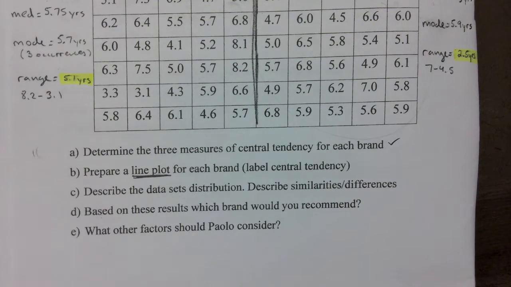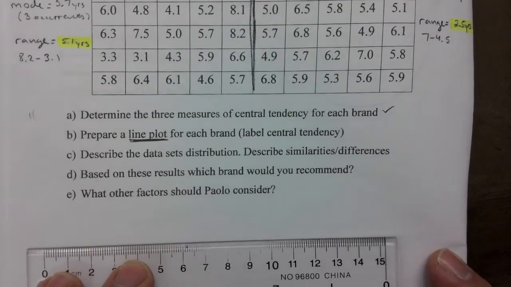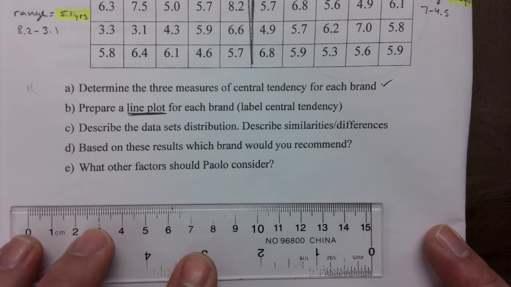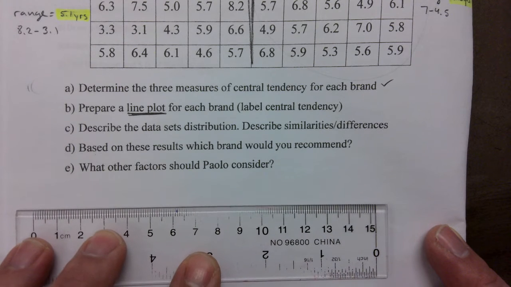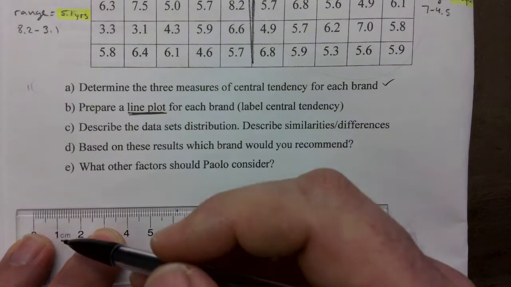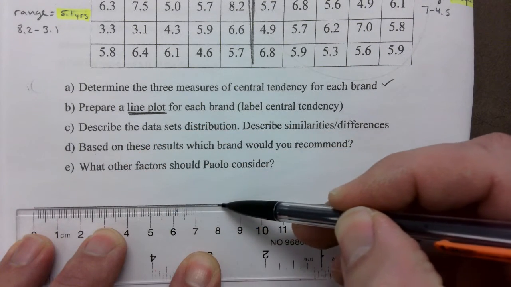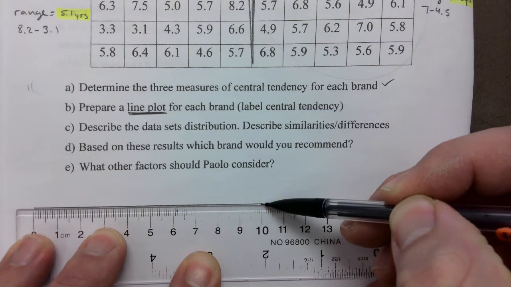And then B, we will create a line plot for each brand, okay? So grab a ruler. Rulers in this case are going to be very, very helpful. So we're going to just draw a line right about there. I'll just draw a number line like this, up to 10 maybe, right?